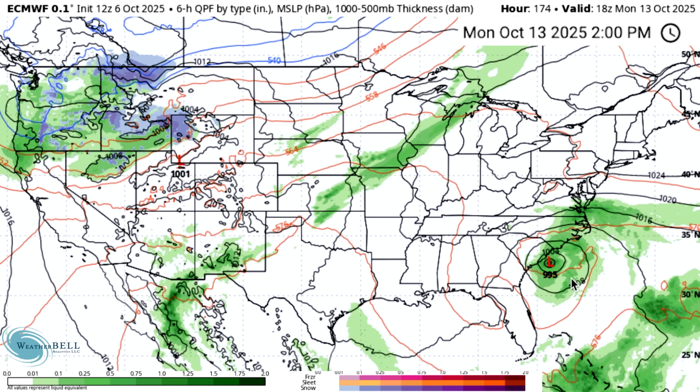But since this system is just a small cold front in the Midwest right now, and it still needs to move offshore of the East Coast, it still needs to develop, and then it still needs to figure out where it's going to go. I think the models are going to struggle with this one a little bit until we have something building offshore, unfortunately.